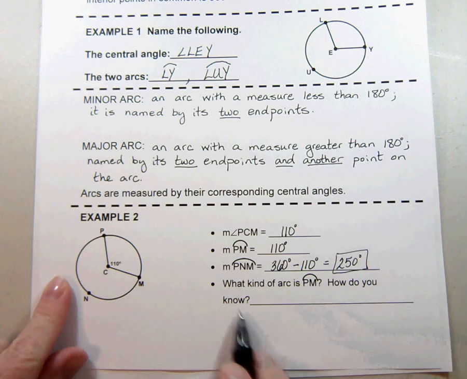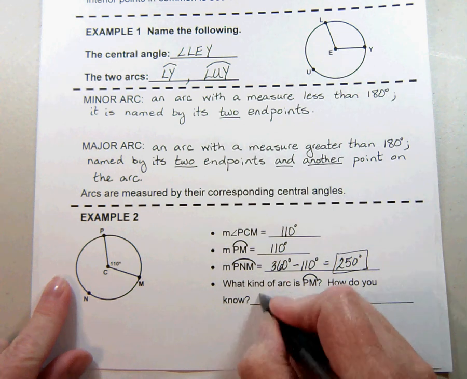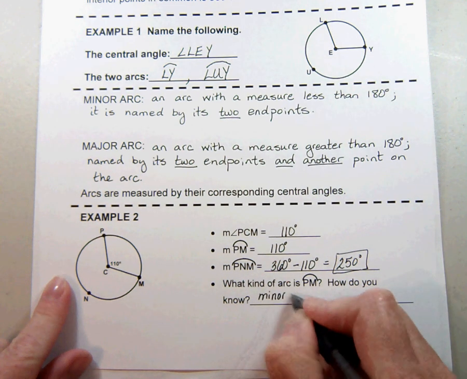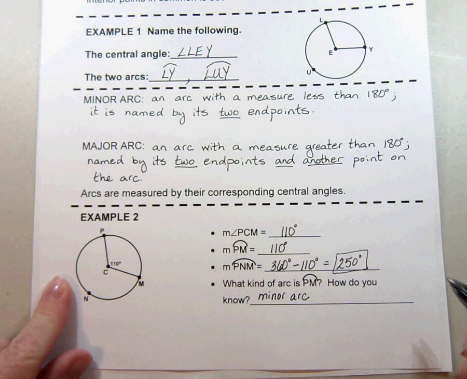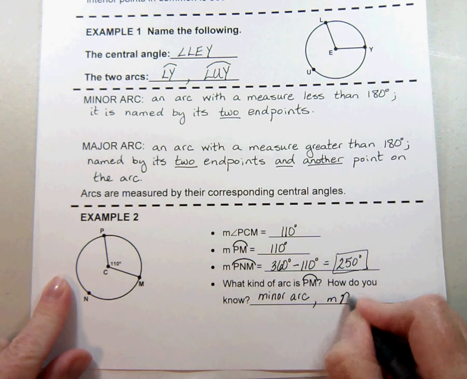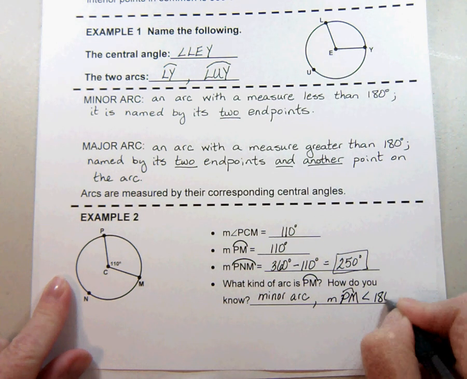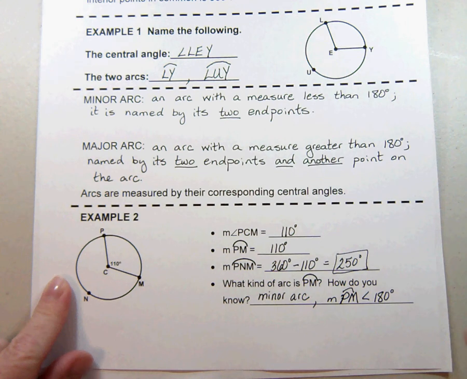Okay, they're asking here what kind of arc is PM. PM is called a minor arc. How do you know? The measurement of PM is smaller than 180. That's how you know it's a minor arc.